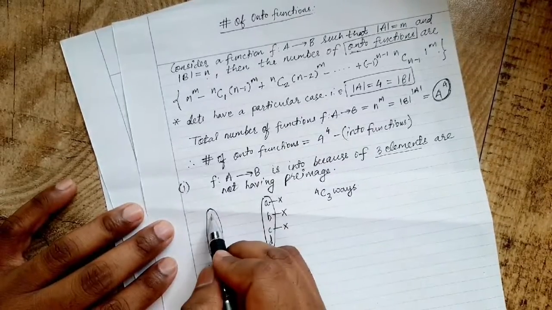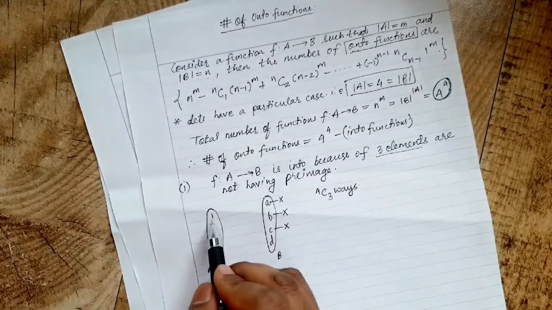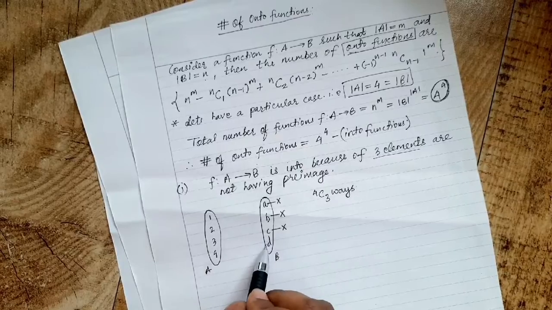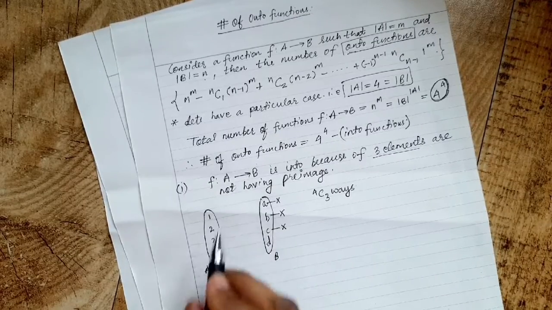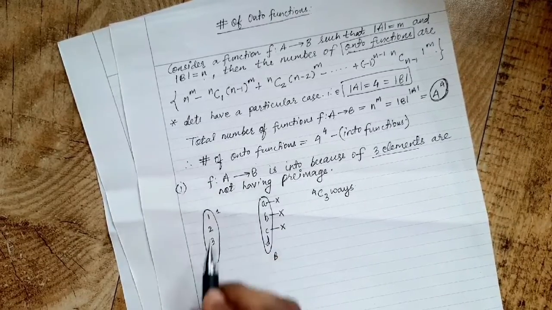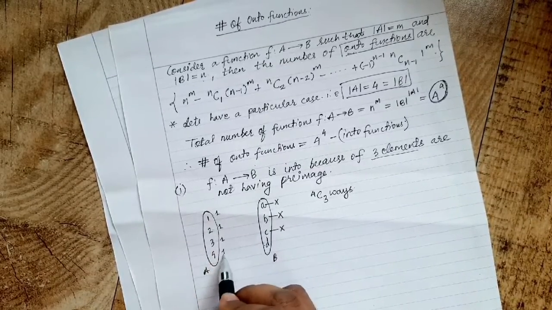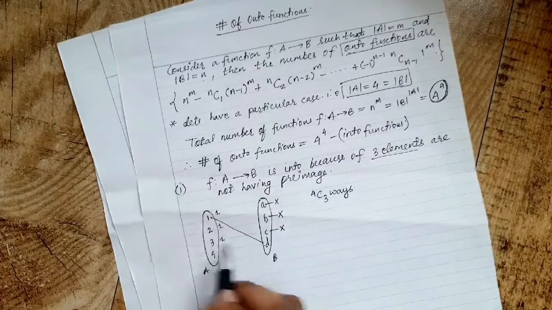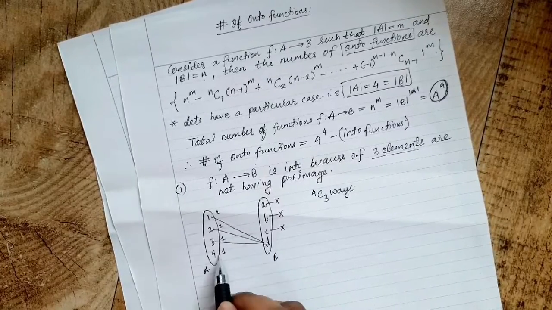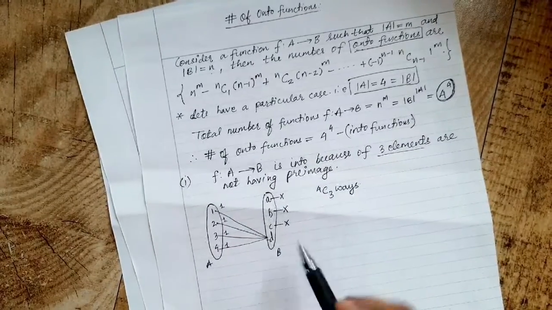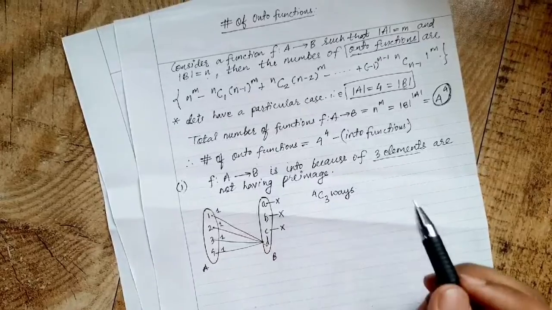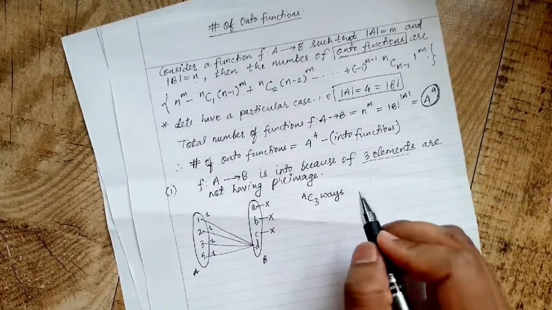Now, coming to the mapping, I can map 1 to only one element, so this has only one choice. I can map 2 to this one element, this also has one choice, and one choice each. So for this into function, because of 3 elements, how many functions can we have?